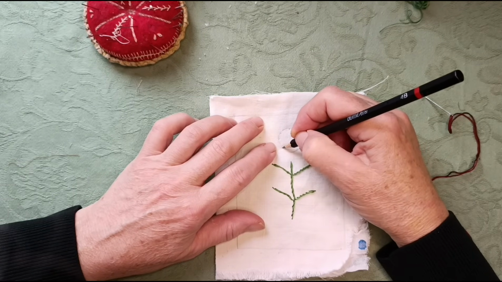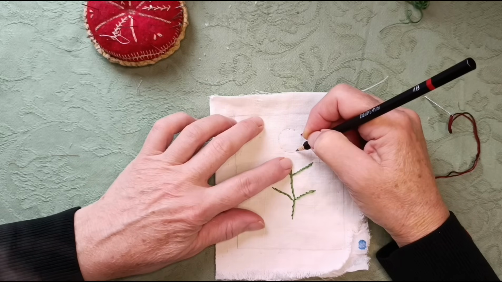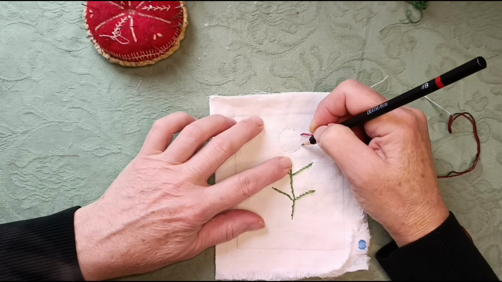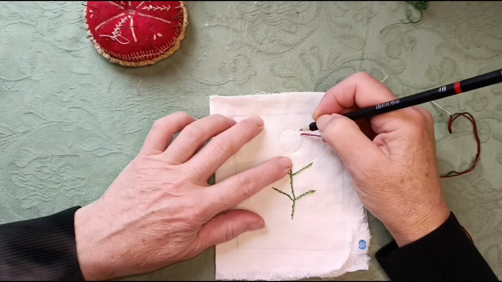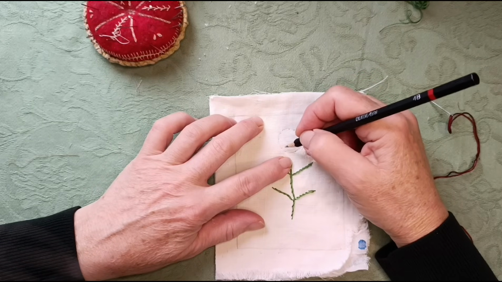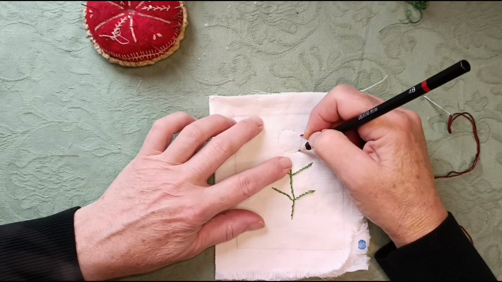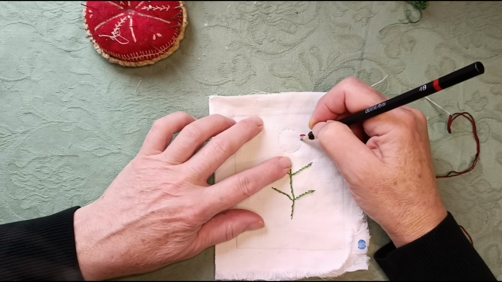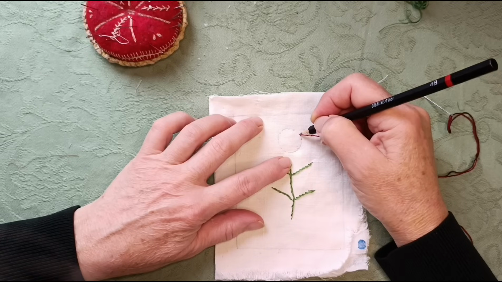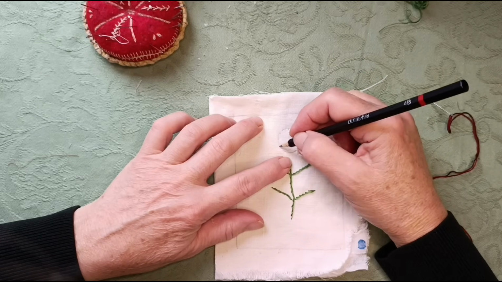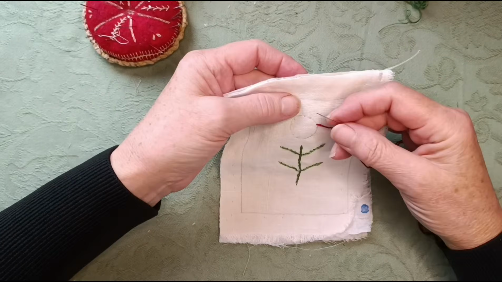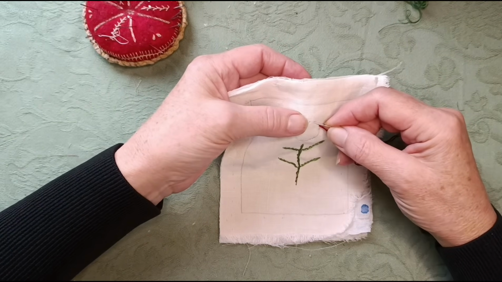2, 3, 4, hang on, 1, 2, 3, 4, I need to squeeze another one in there. My brain hurts. 1, 2, 3, 4, 5, that's it. So that's my first round.